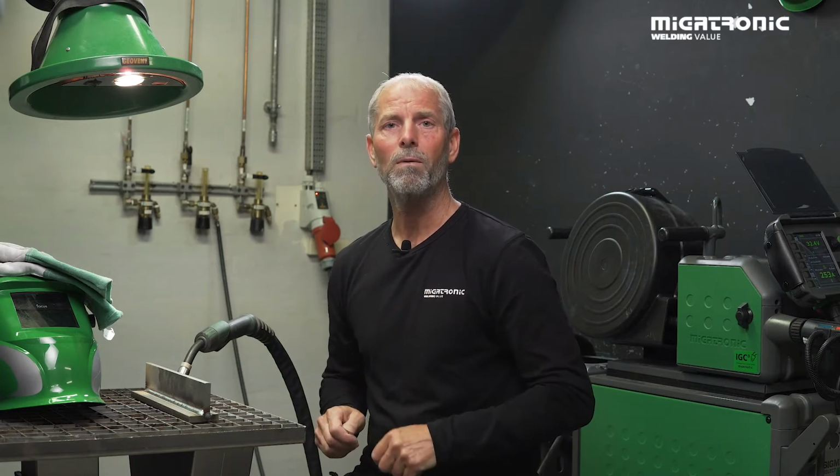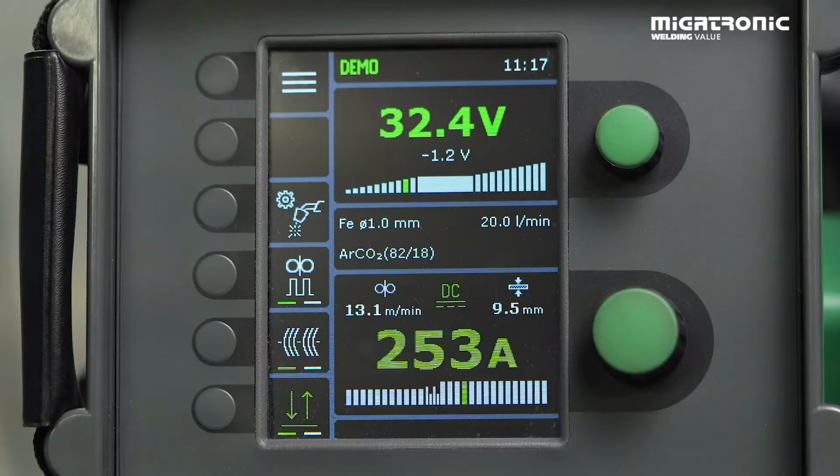That means you have to calculate how much time it takes to make a given task. You need to find out the gas price and so on. So it can be very difficult to predict the exact cost price. MigaLog does all these things for you. Let me show you how to find our MigaLog function.